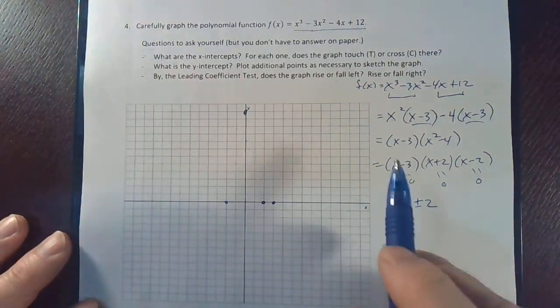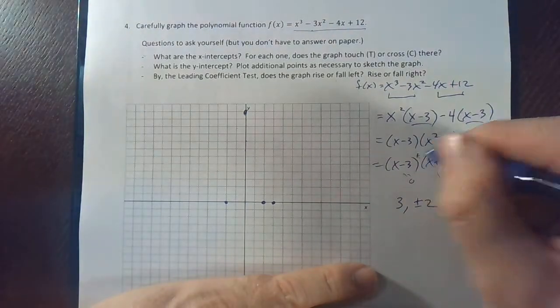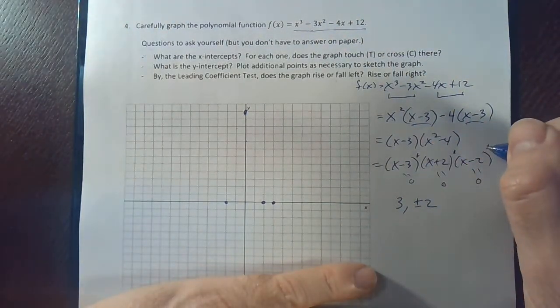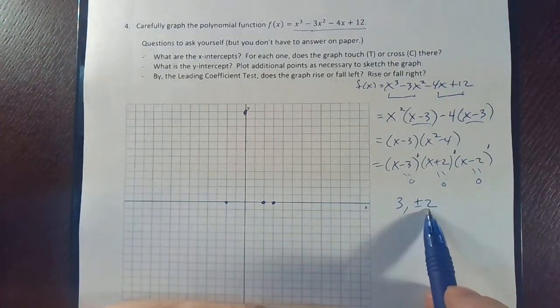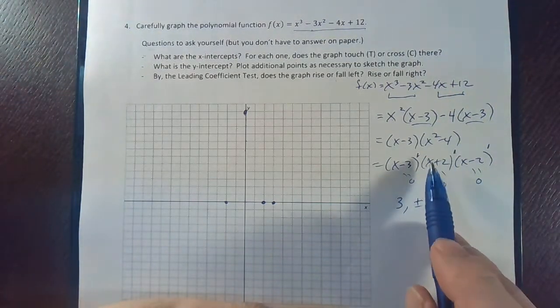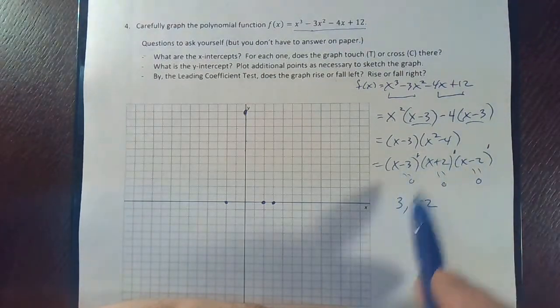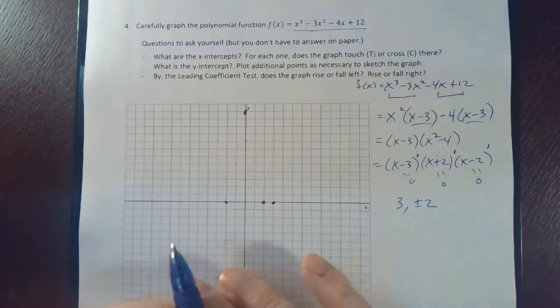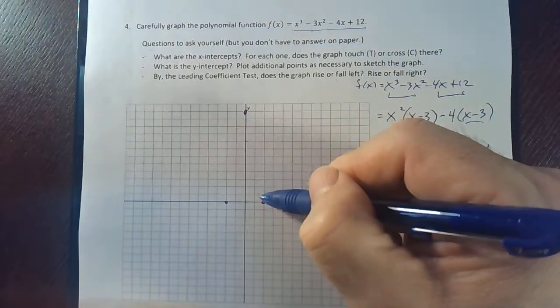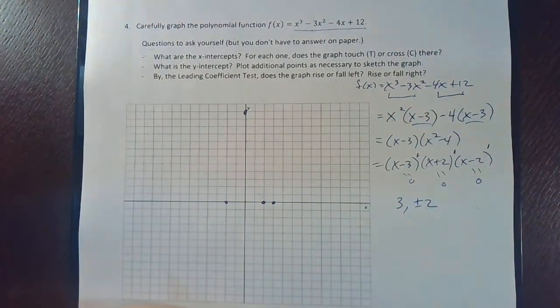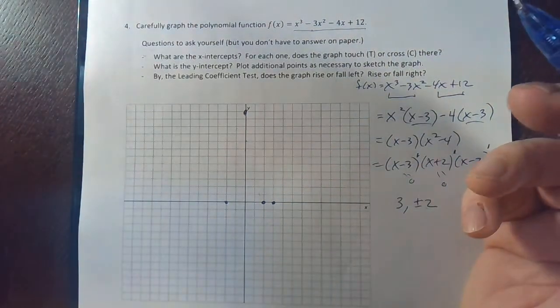So, notice that in the factored form, each of these has an exponent of 1. So each of these zeros has multiplicity 1, which means at each point it's going to cross through. It's never going to touch and come back down or touch and go back up. It's going to actually cross through. So we really already know what's happening here.